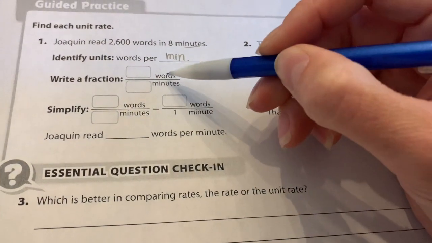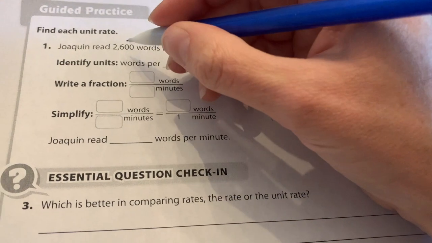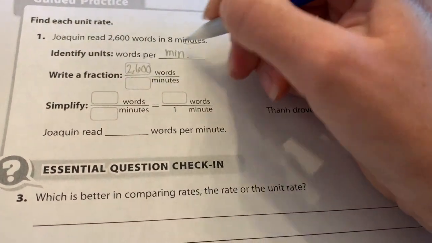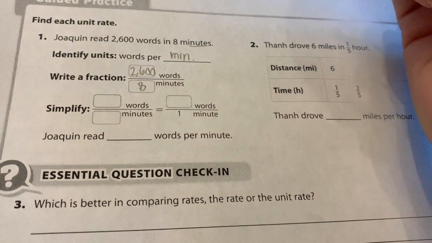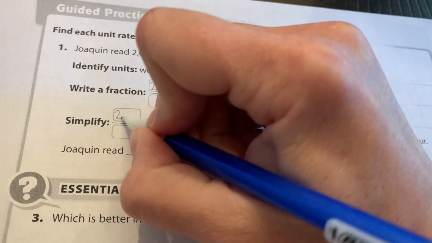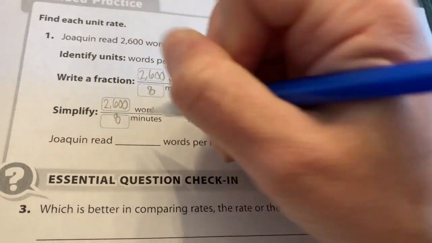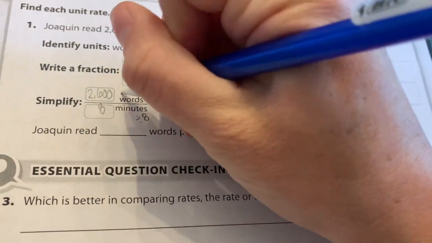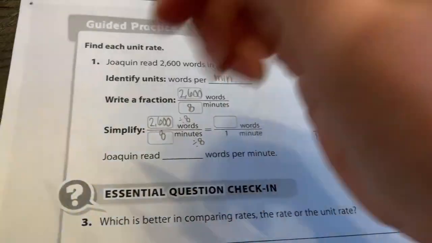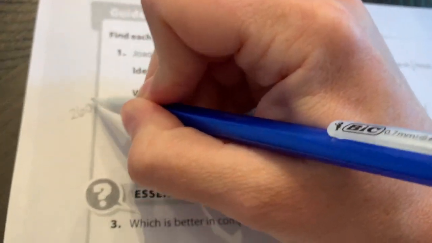Okay, so we're going to set it up as a fraction like I showed you guys before, 2,600 words in 8 minutes. And then we're going to simplify. So 2,600 words in 8 minutes. I'm going to divide the top and the bottom by 8. Okay. And if you need to take it off to the side, go right ahead.